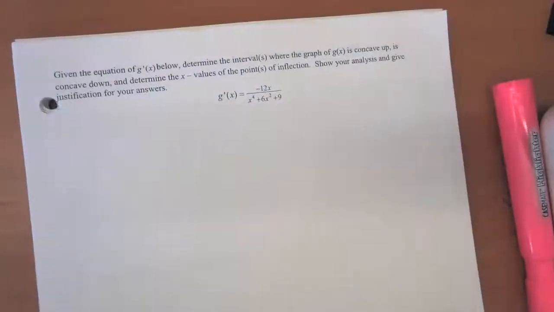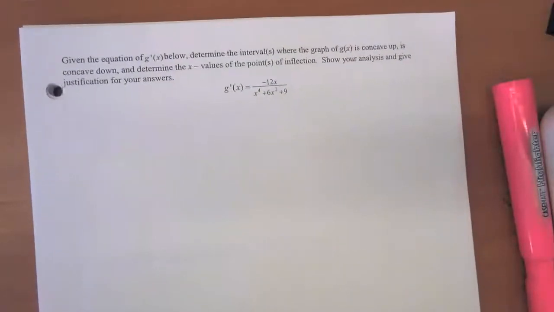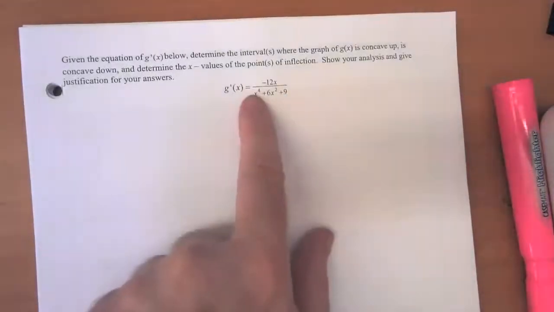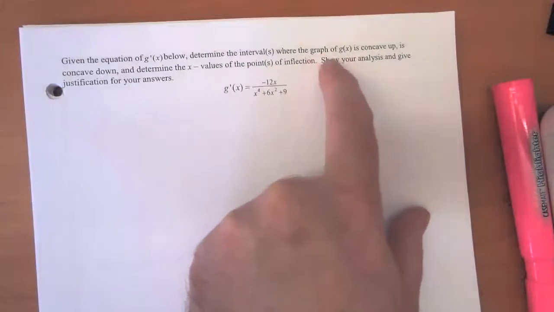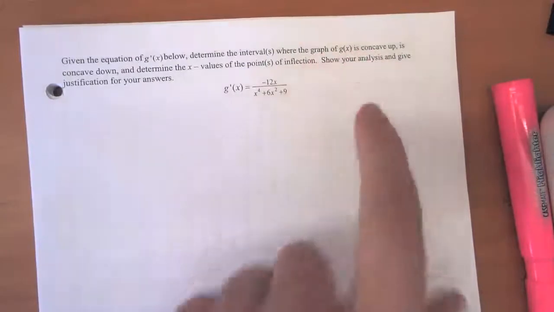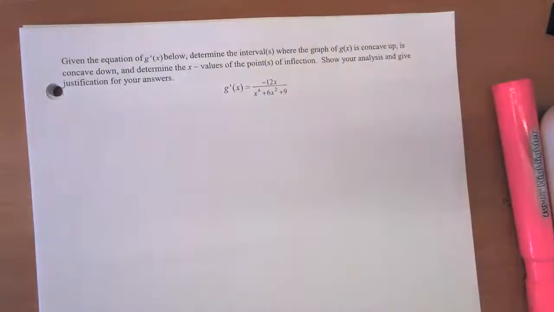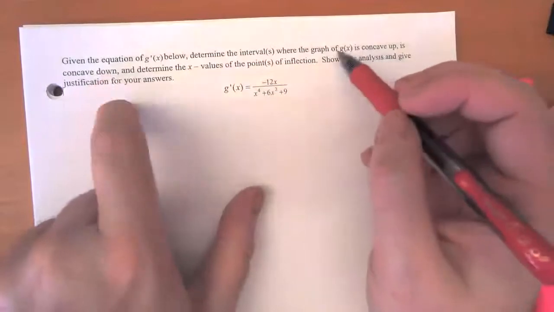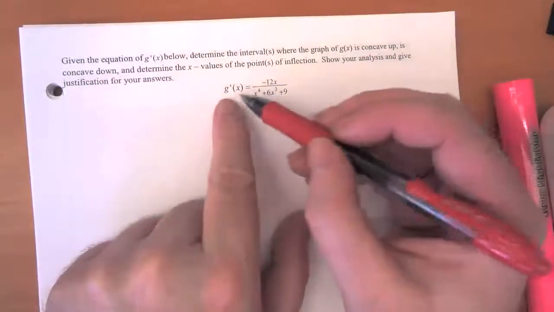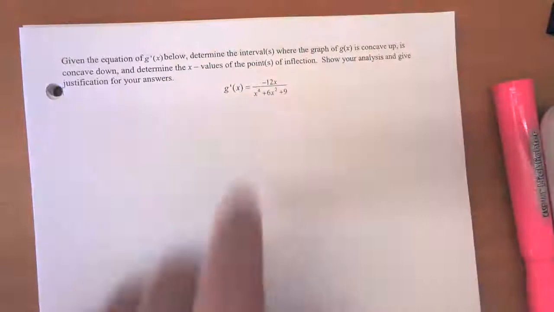So here we are, we're on page 330 in the notes. And we're given the equation of the first derivative of some function. And we want to determine the intervals where the graph of g of x is concave up, concave down, and determine the x values of the points of inflection. All right, so in order to answer those questions, we need to find the second derivative of g. So we need to find the derivative of this.